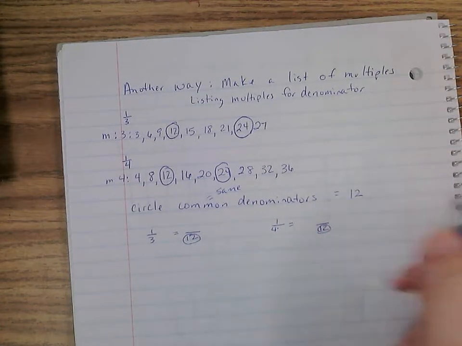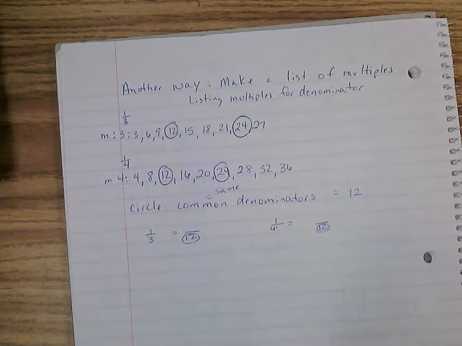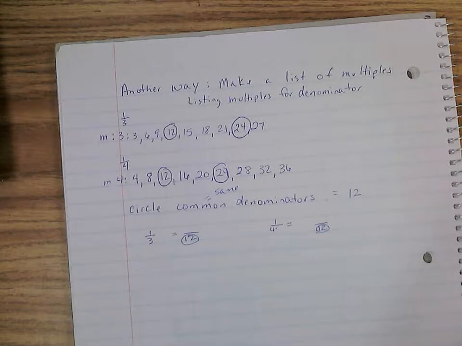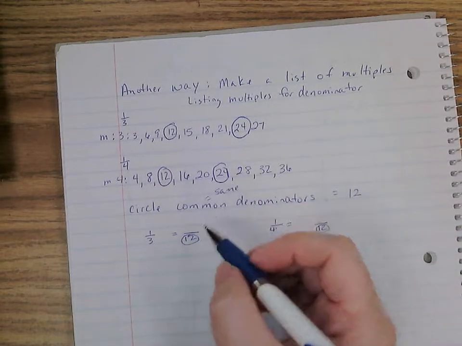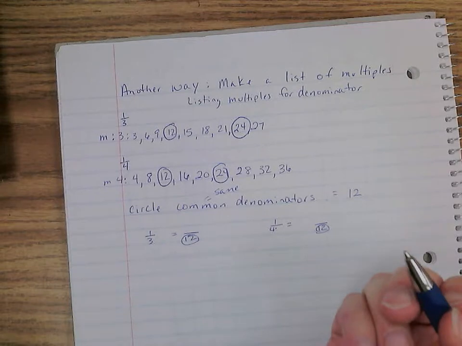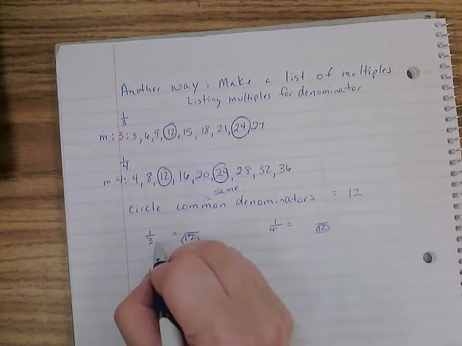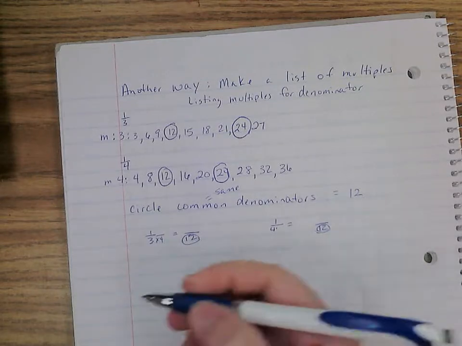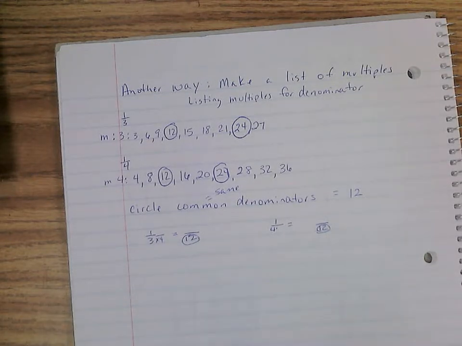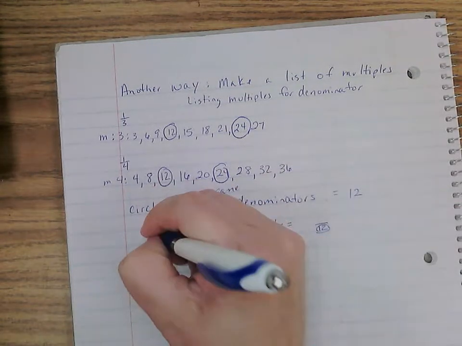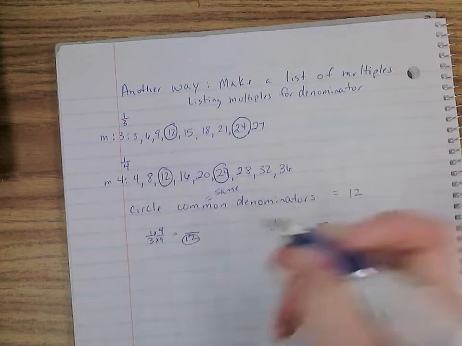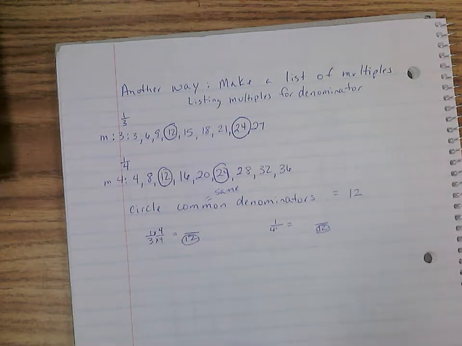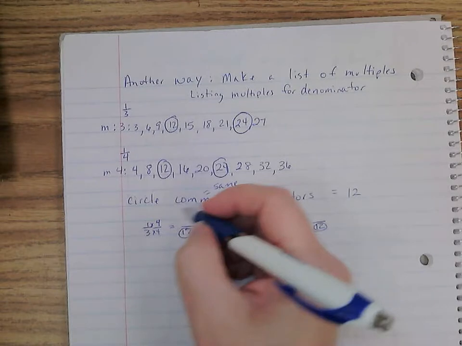The least common denominator is 12, so you have to think about what can I multiply 3 by to get 12? 3 times 4. And we know from last year when I make equivalent fractions, what I do to the denominator, I have to do to the numerator. So I'm going to multiply the numerator by 4, which effectively is multiplying it by 1 because 4 over 4 is 1. So 1 times 4 is 4.